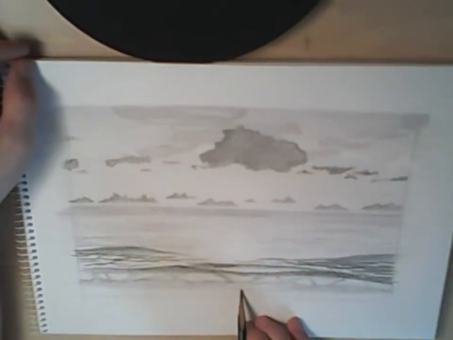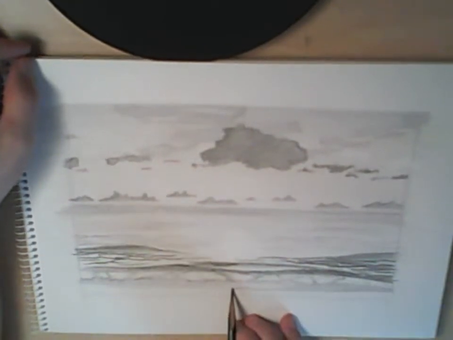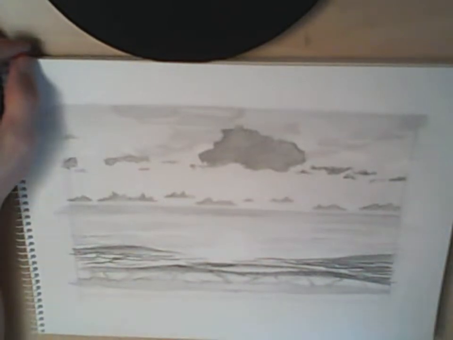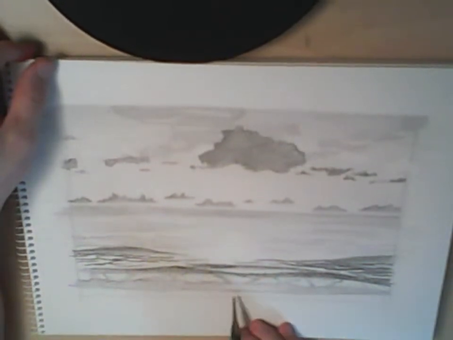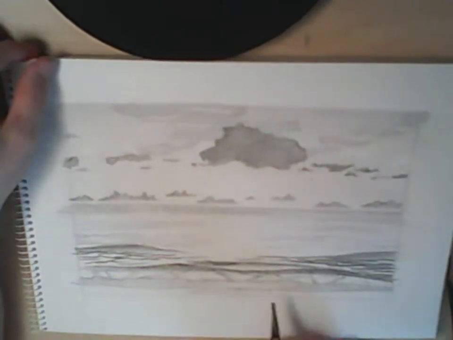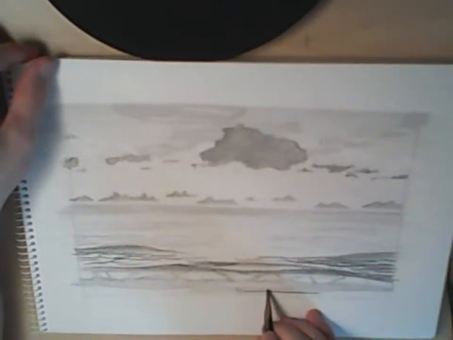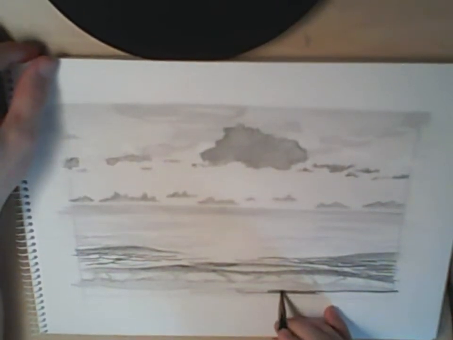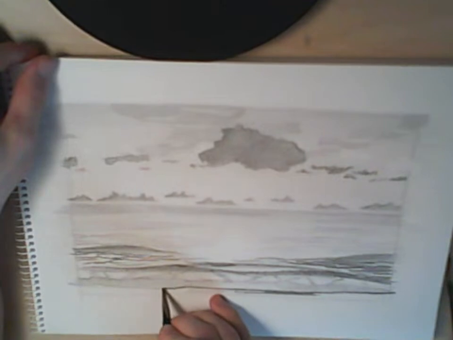And then down here is the dry sand of the beach. And that's very, very dark. So let me take the 3B pencil and give this a very clear edge right there.